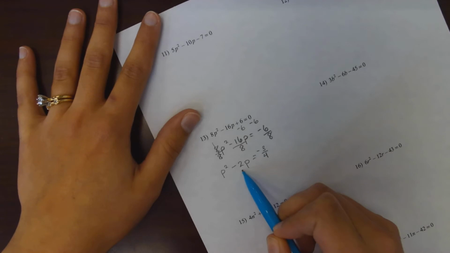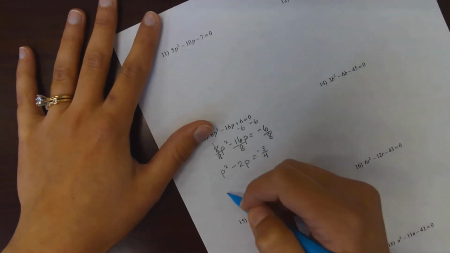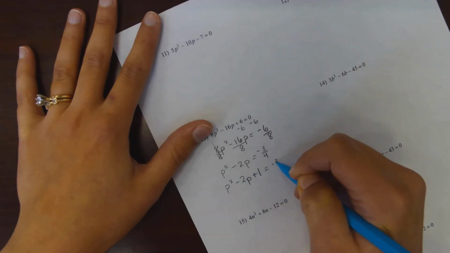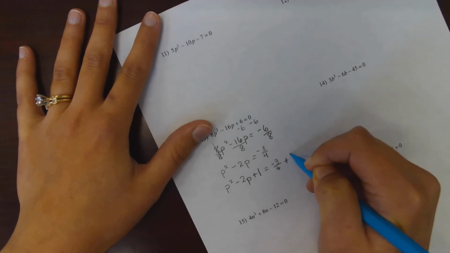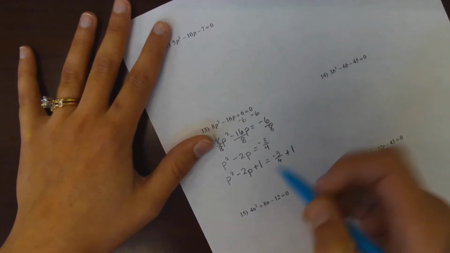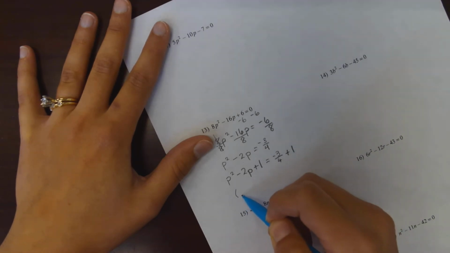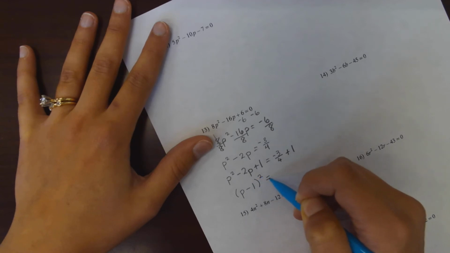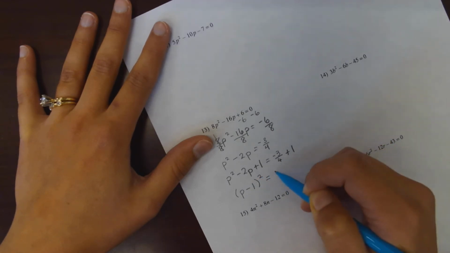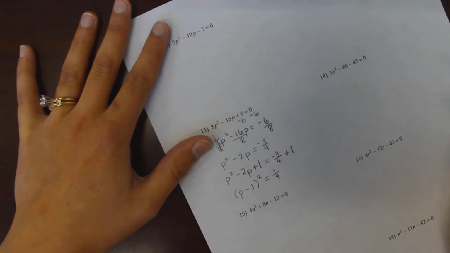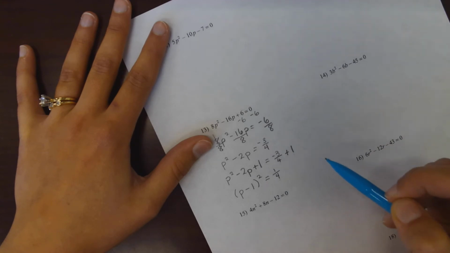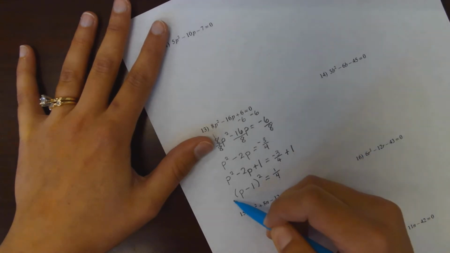Okay, so what I'm going to add to both sides is half of 2, which is 1, and squared, which is still 1. So I have p squared minus 2p plus 1, and adding 1 to the other side also. Now I can factor this to be p minus just half of that 2, which is 1 squared, and on this side, negative 3/4 plus 1 is positive 1/4. So we use fractions here especially because when I take the square root, we never want a square root of a decimal. We want to rationalize the fraction.